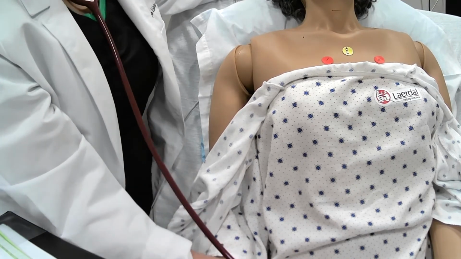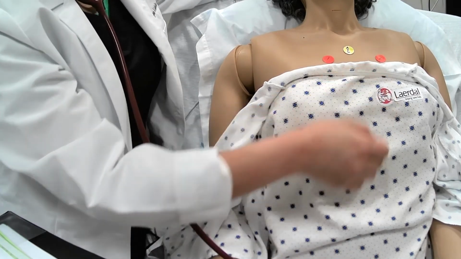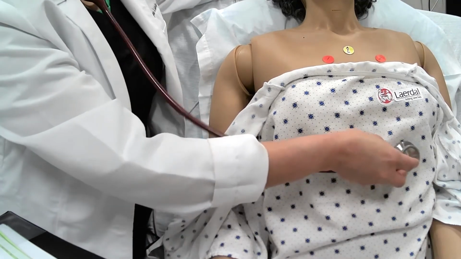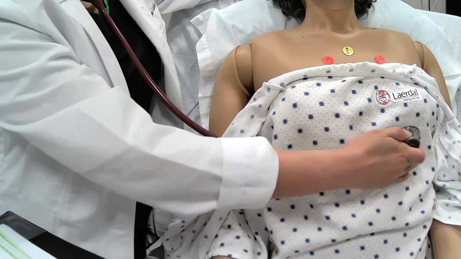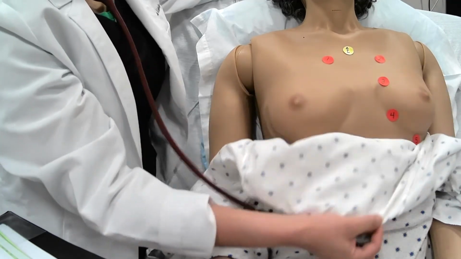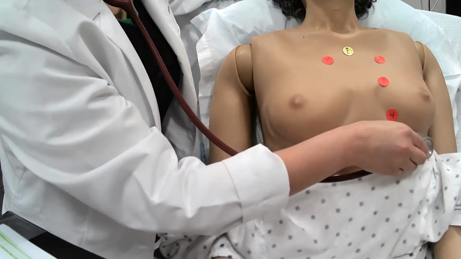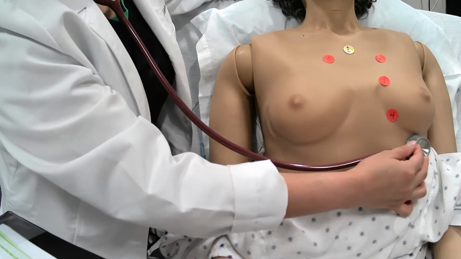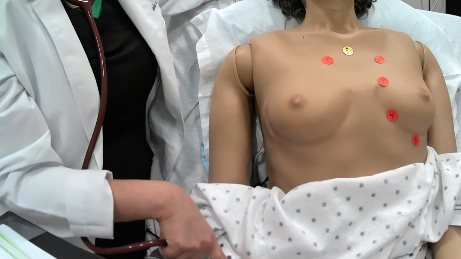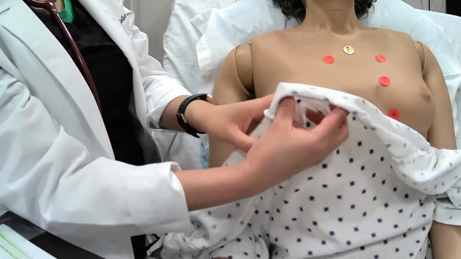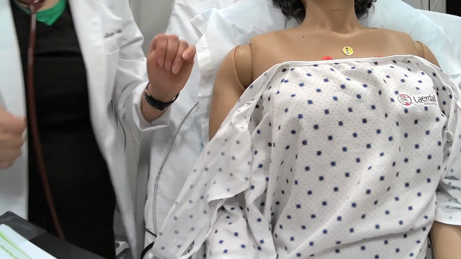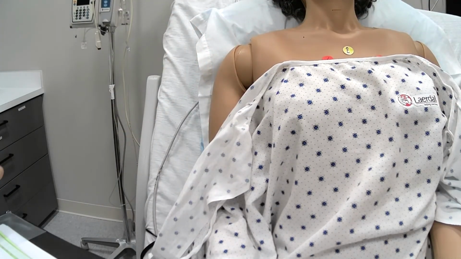But when it's a medication that affects the heart directly, such as digoxin, metoprolol, you want to listen to the heart at the apical pulse, okay? So you will auscultate that apical pulse for a full minute. And that'll be more accurate than checking the radial pulse. Okay, so I'm going to cover up my patient to make sure she's comfortable.